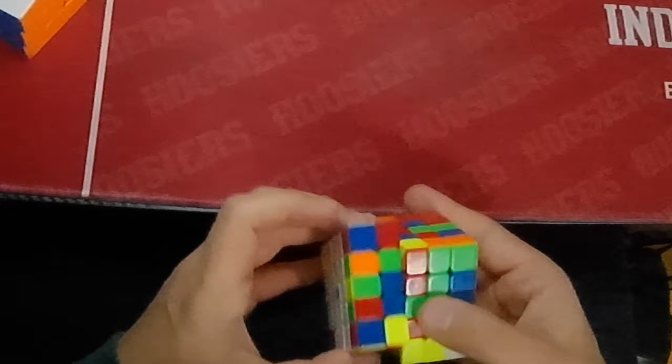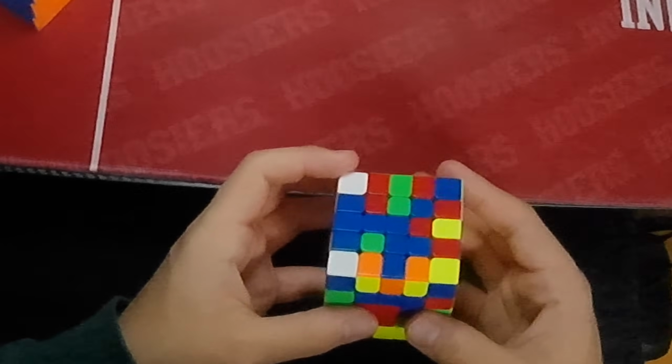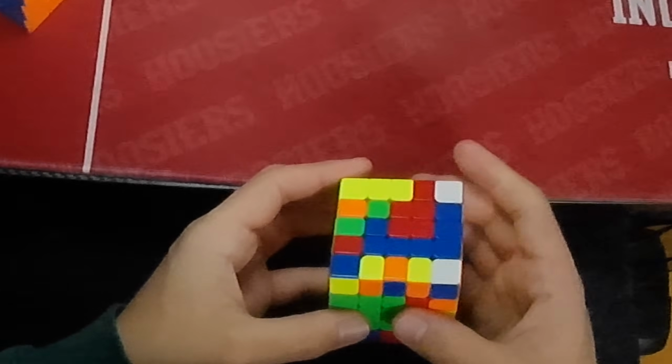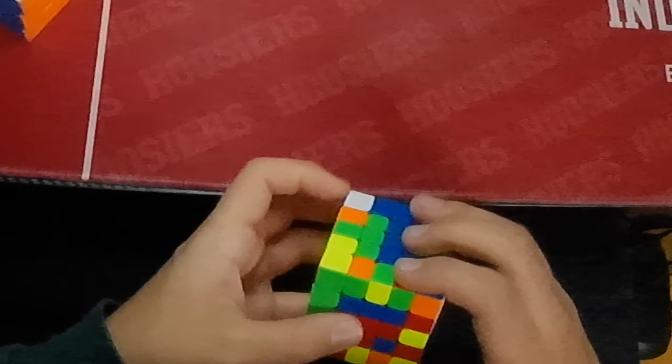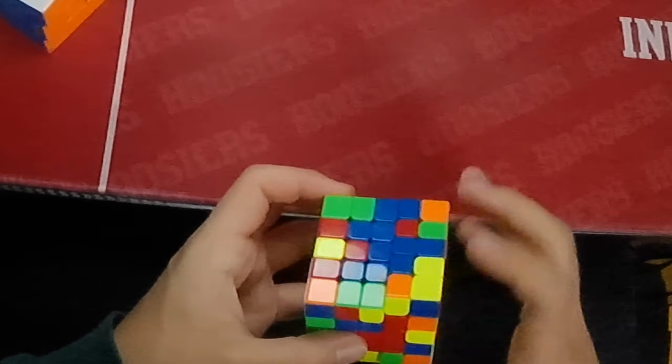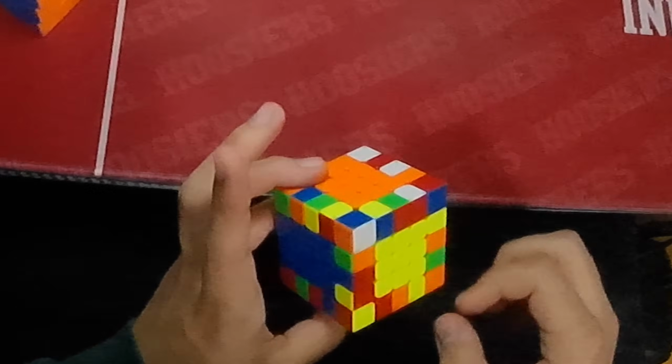And then solve this edge here. And then I would solve this here. And then I could do that, but it would mess up this 2 by 2, so I'm going to do that instead. And I can cancel into inserting this bar. And then solve the last two bars. That finishes this side of the middle layer.